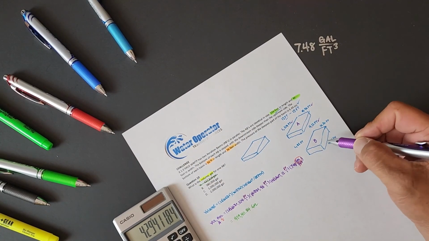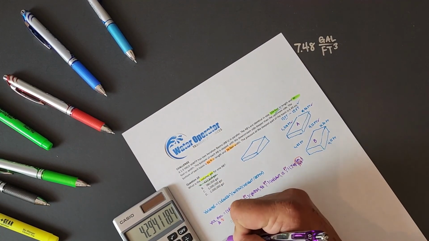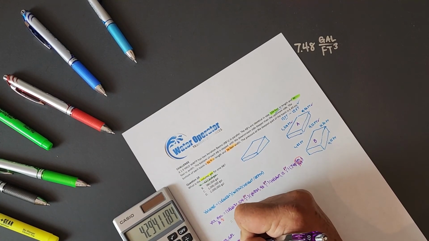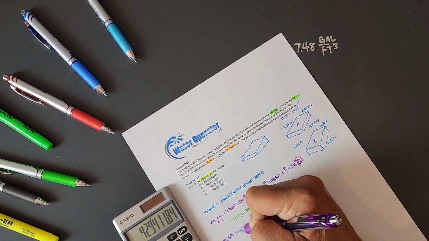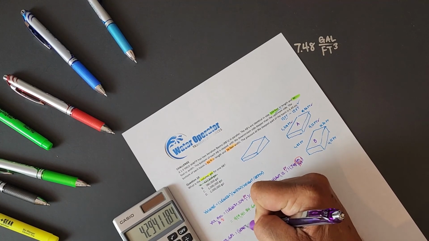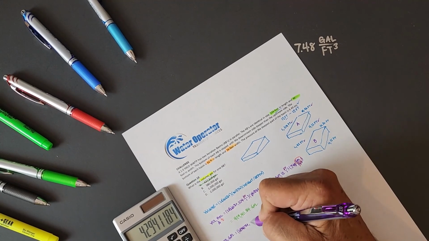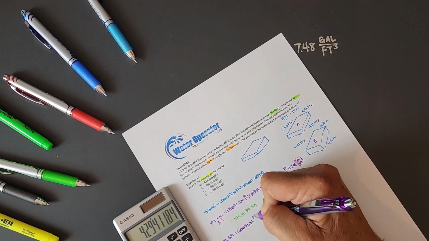Now let's solve for B. The volume in gallons for B equals the length, which is 82 feet over 1.